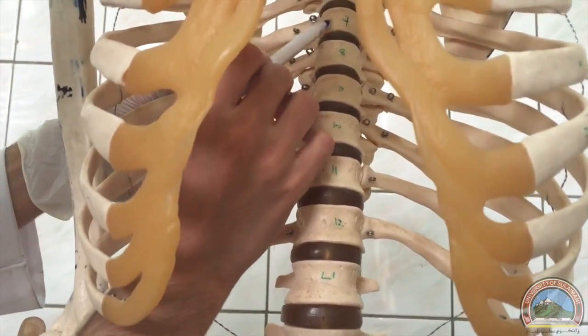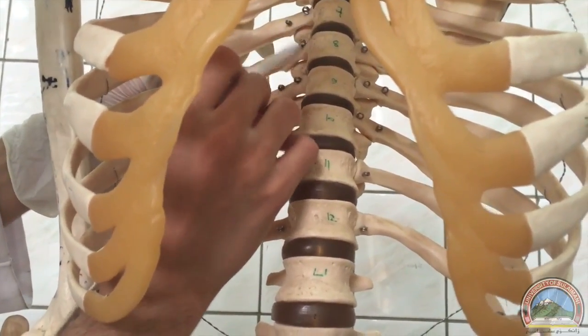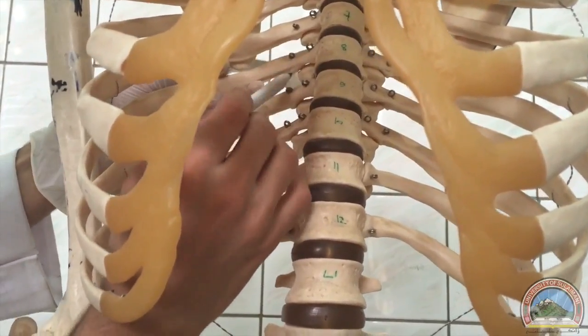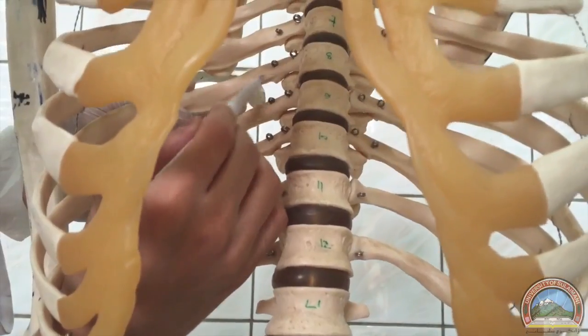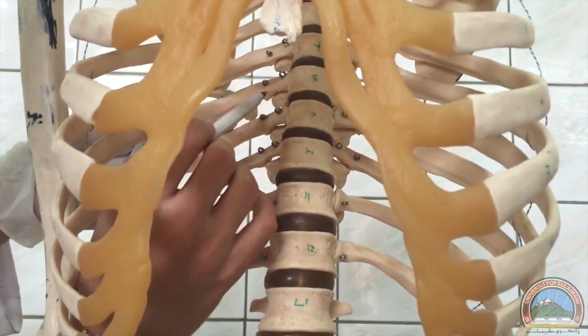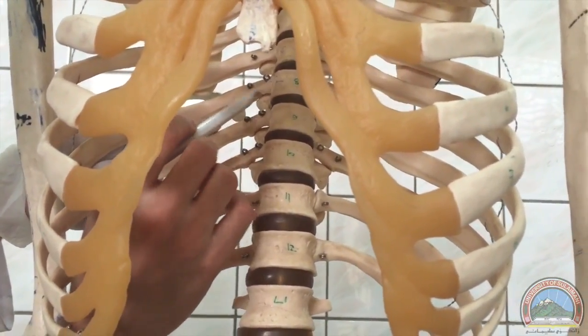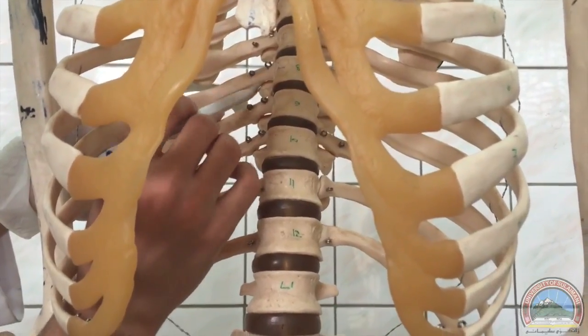So this is the seventh thoracic vertebra. Okay, and this is articular surface of the tubercle of the eighth rib for articulation with the transverse process of the eighth thoracic vertebra, which is numerically corresponding.